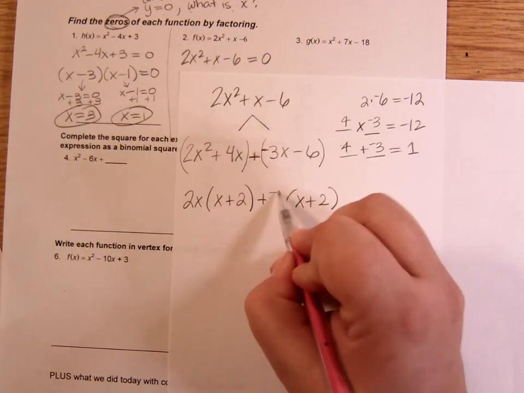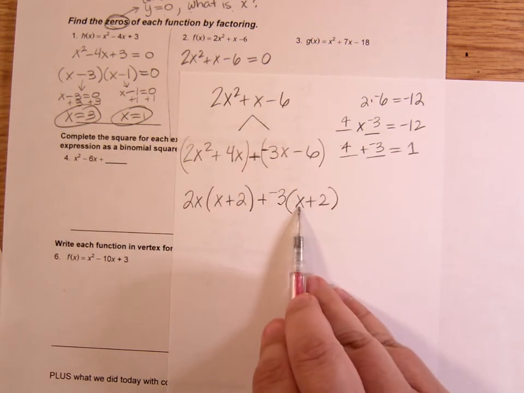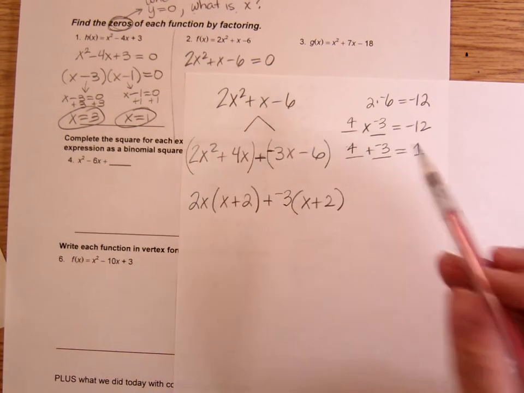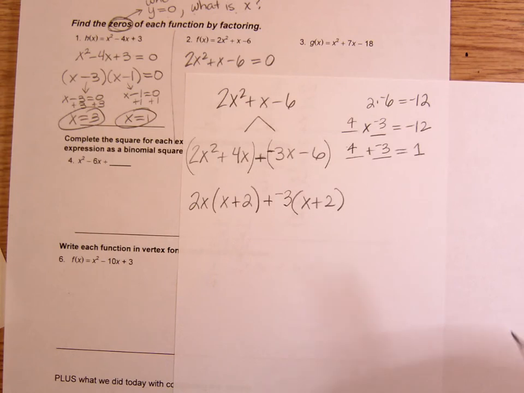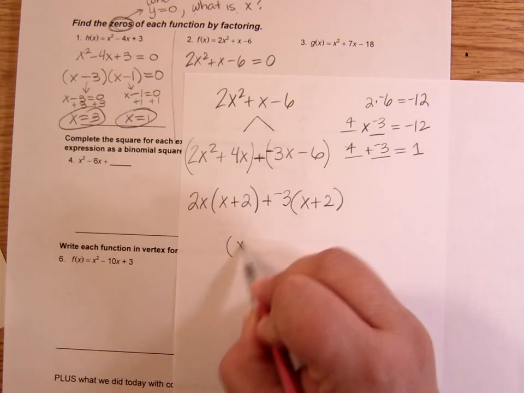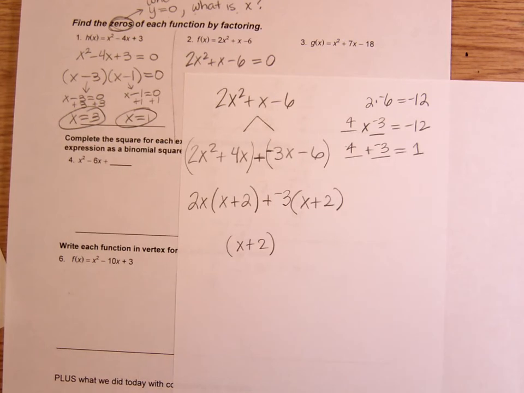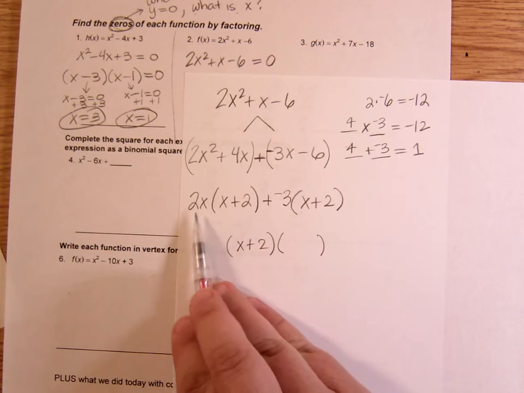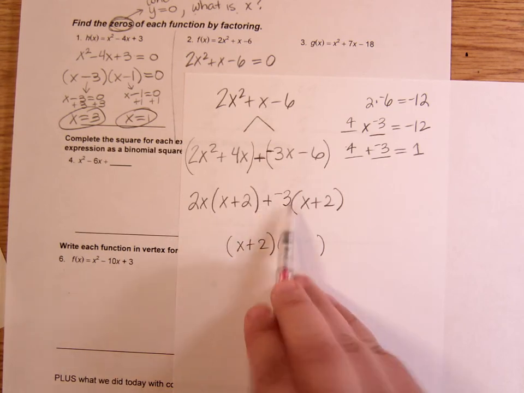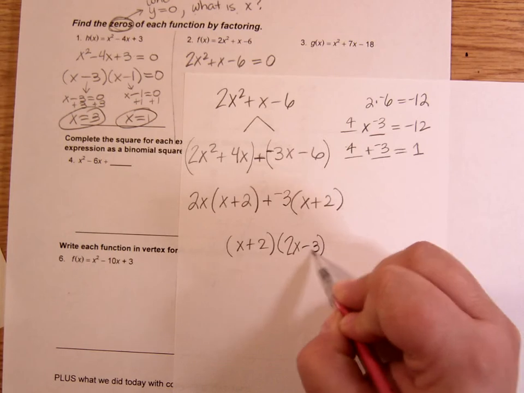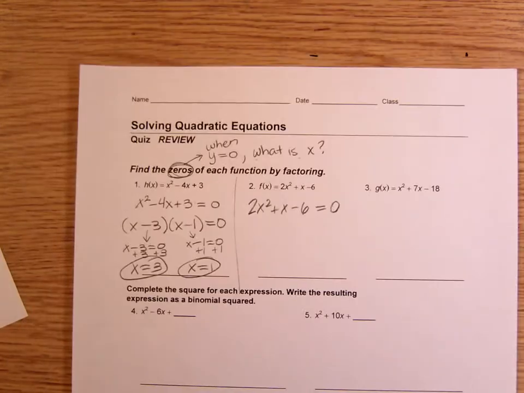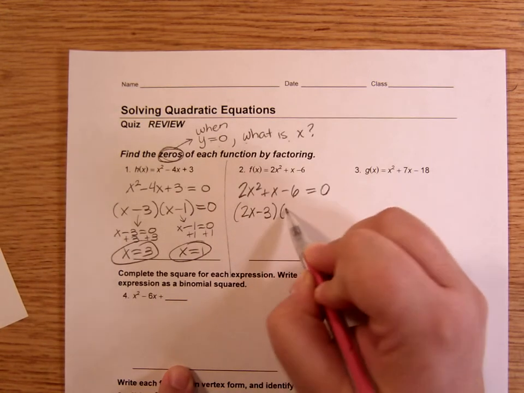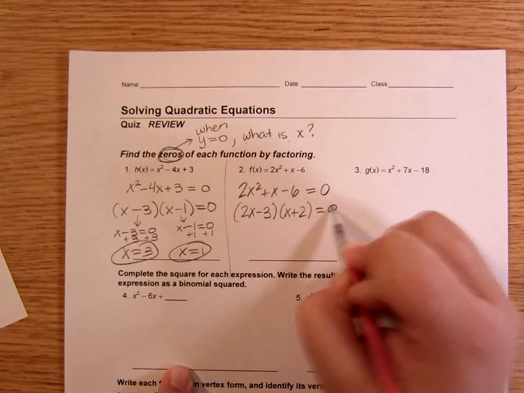If I take out a -3, I'm left with x plus 2 because -3 times x is -3x, and -3 times 2 is -6. Now I'm ready to write the factored form. One set of parentheses is the part that's already in parentheses. The other set of parentheses comes from everything outside the parentheses. So 2x plus -3, or 2x minus 3. So that's what I have here when I factor this. 2x minus 3 times x plus 2. Order you write it in doesn't really matter there.